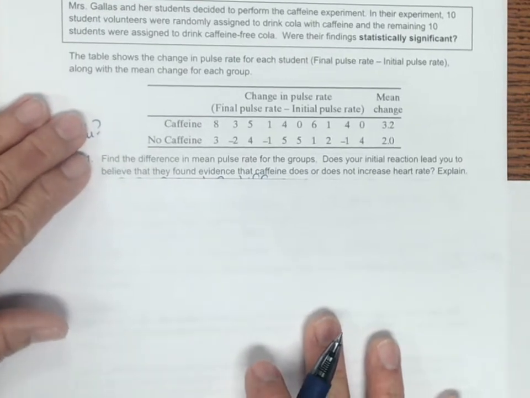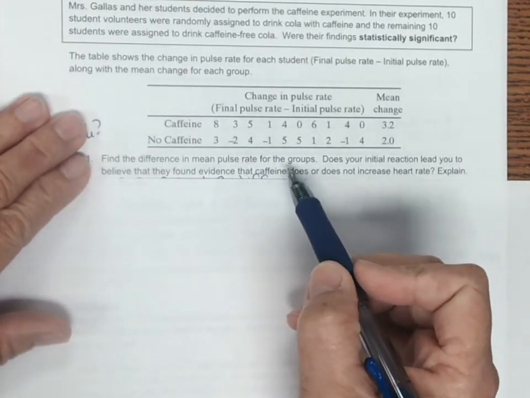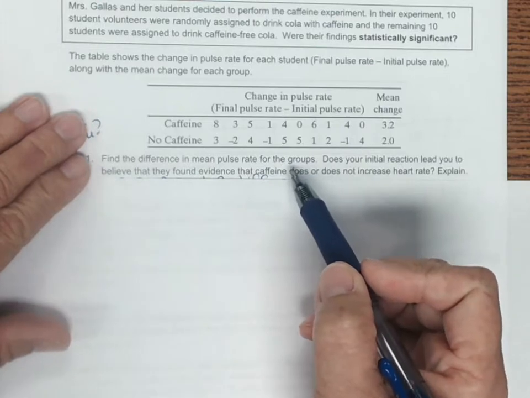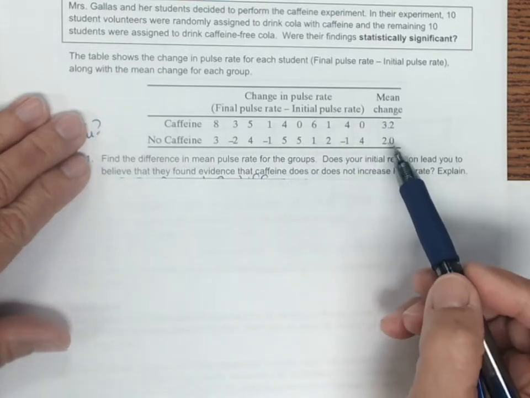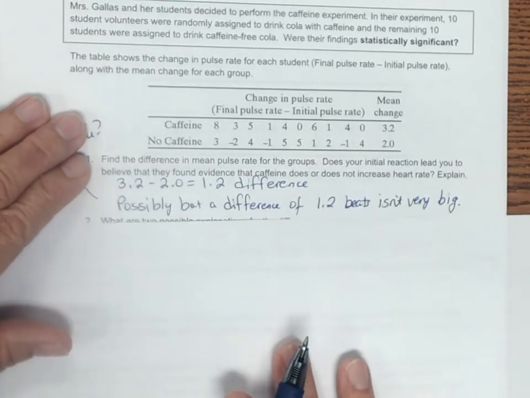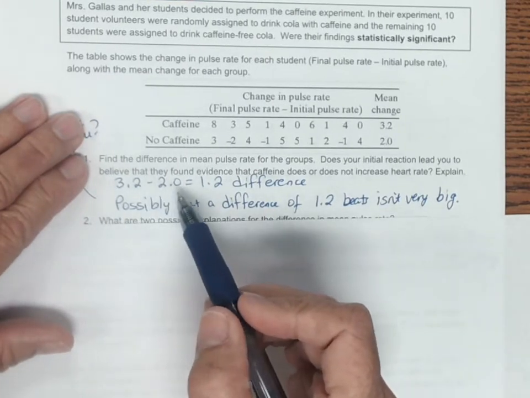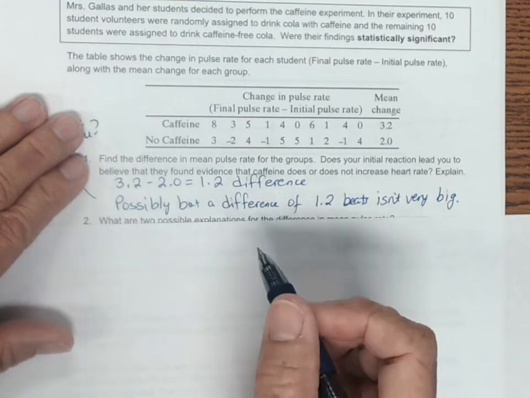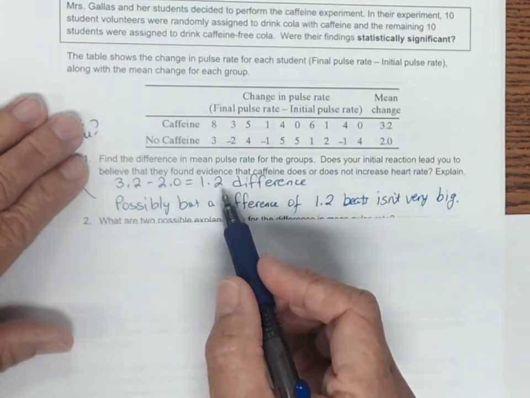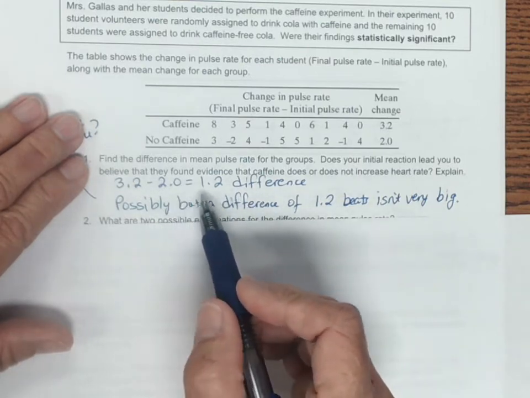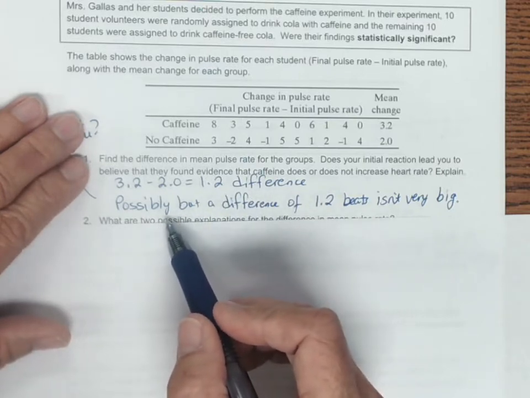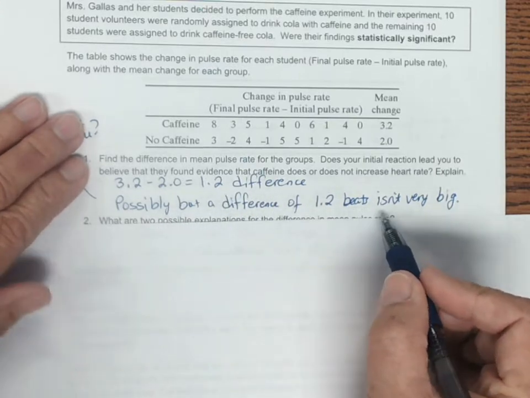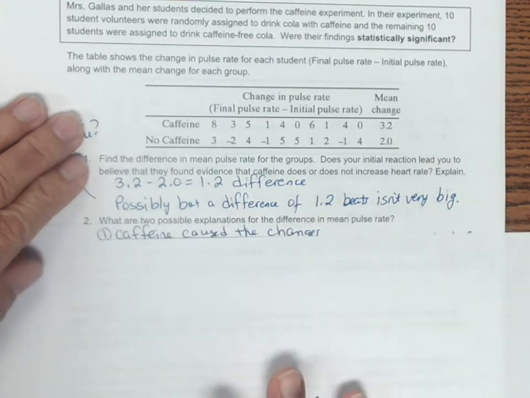And we want to find the difference in the mean pulse rate for the groups. So what that simply means is we're going to be looking at the caffeine minus the no caffeine. So 3.2 minus 2 is a 1.2 difference, 1.2 difference in heart beats per minute. Are we convinced? Possibly, but a difference of 1.2 beats per minute is not very big.